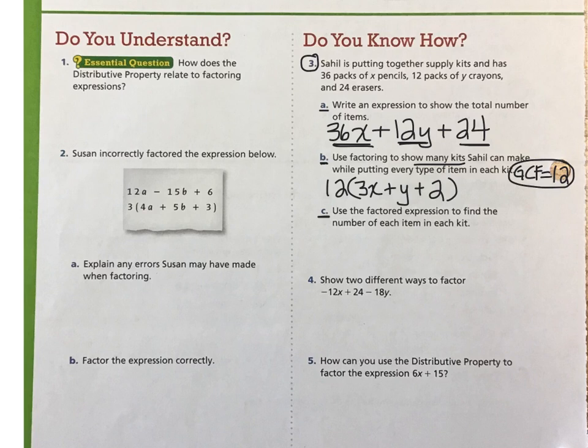So in part C, we're looking for the factored expression to find the number of each item in each kit. Well, let's go back to part B. How many kits can Sahil make? And in this case, he can make 12 kits, because there are at least 12 of every one of those items. Now let's go back to part C to find the number of each item in each kit.